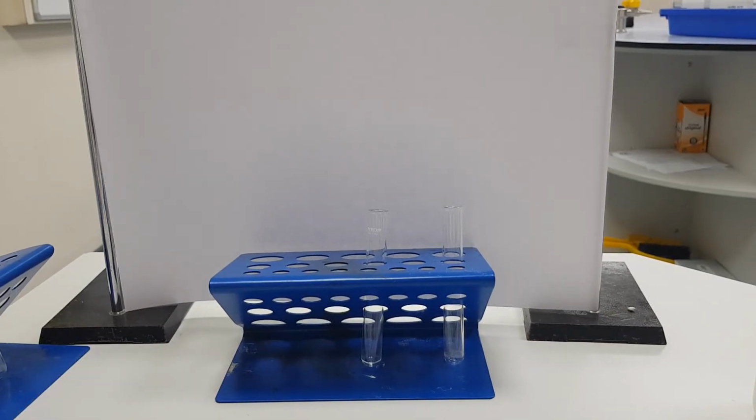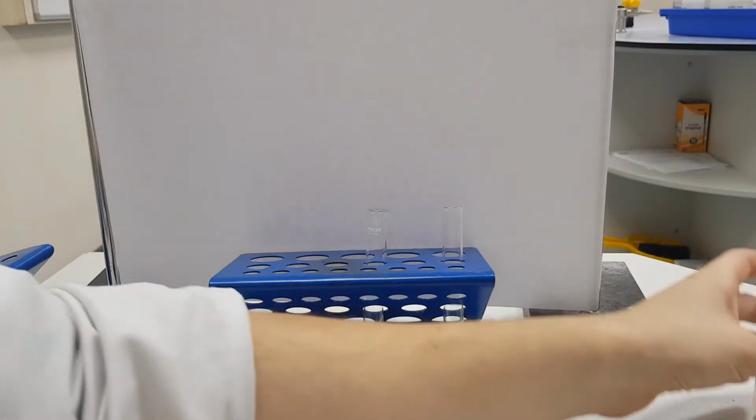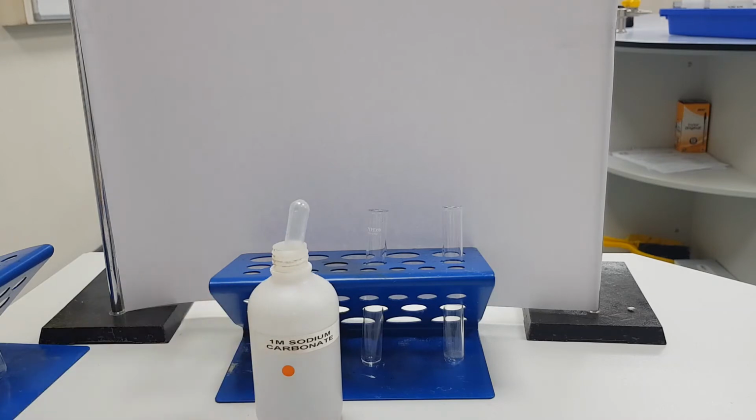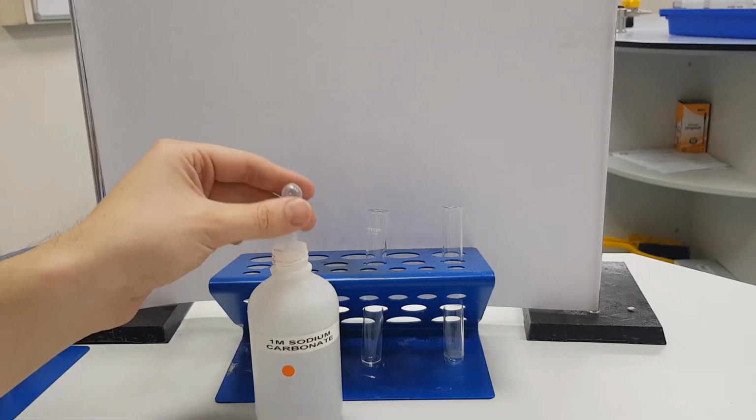Today we're doing the testing for negative ions. The first negative ion we're going to test for is carbonate. So I have my sodium carbonate. Sodium carbonate is Na2, which is the bit we're not interested in, and CO3 2-.